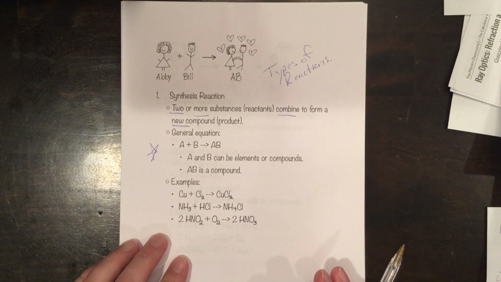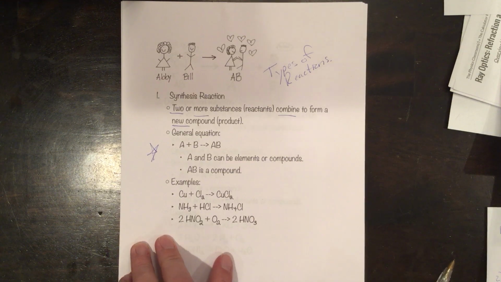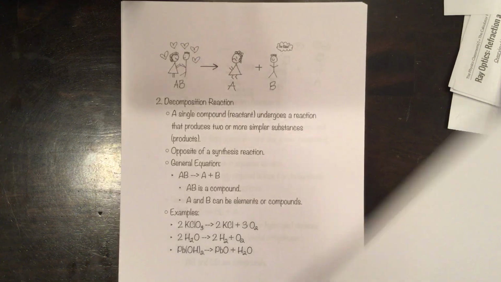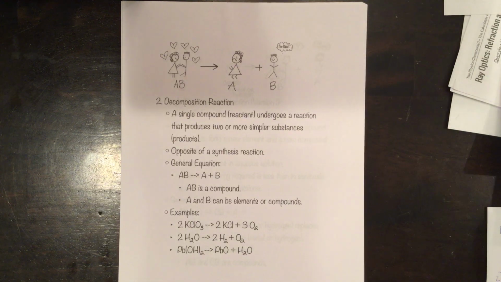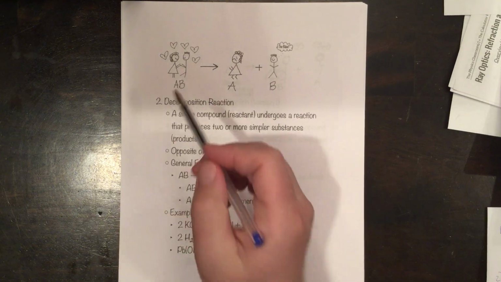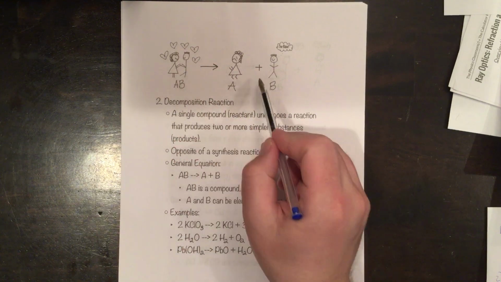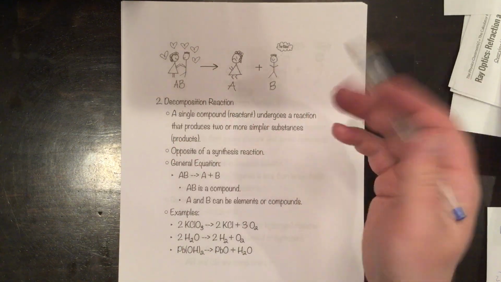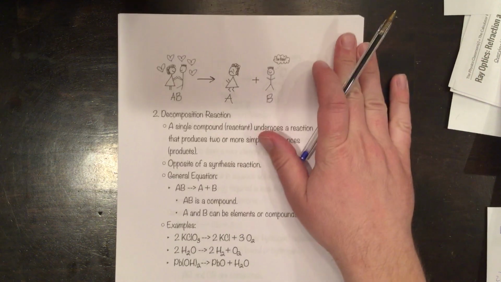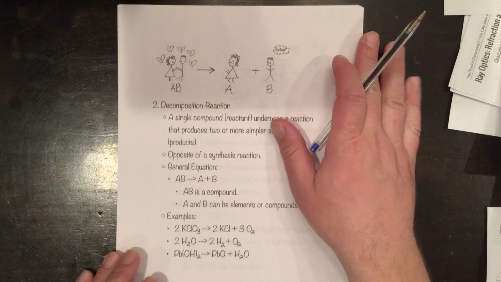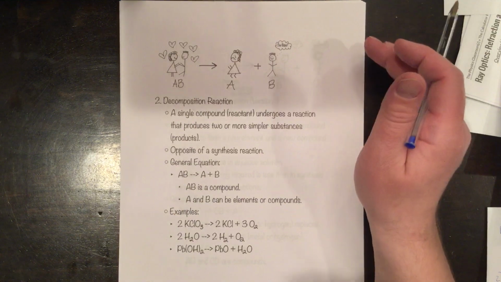Now, what's decomposing? Decomposing is breaking down. So our next one is decomposition. So instead of going from apart to together, we go from together to apart. You can see she's crying. They broke up. This guy says I'm free, which is fantastic. It's so funny. I didn't notice that before.